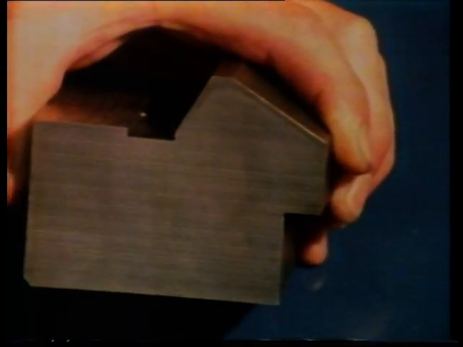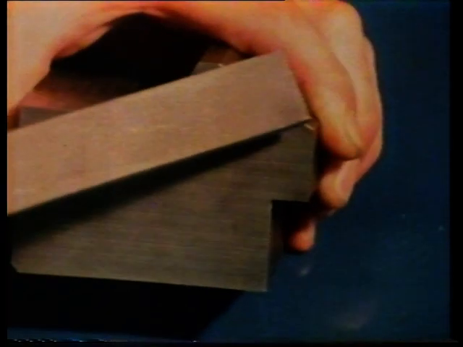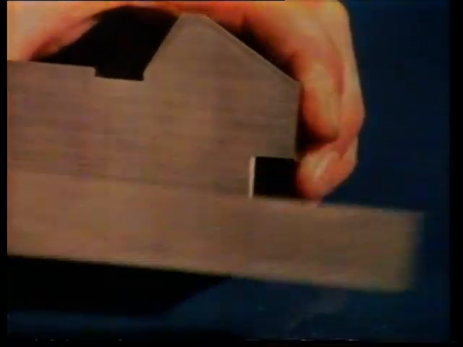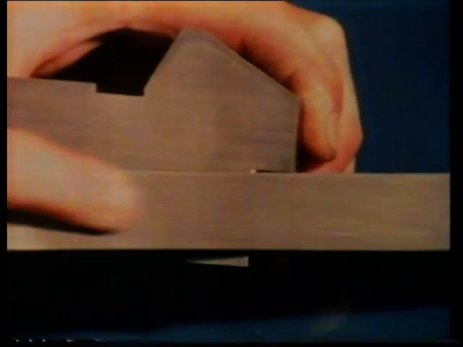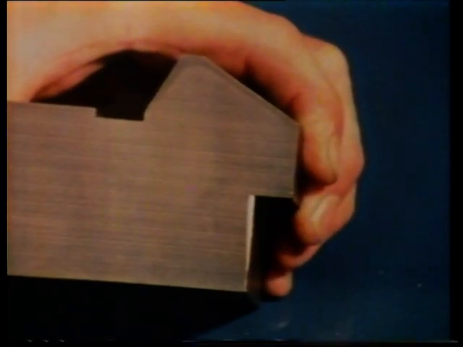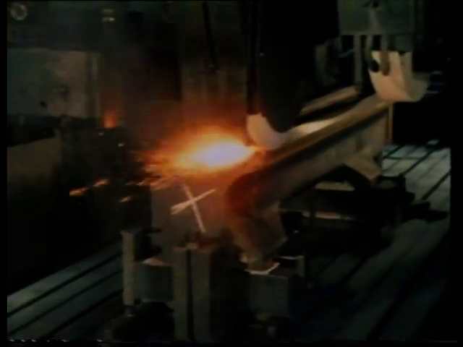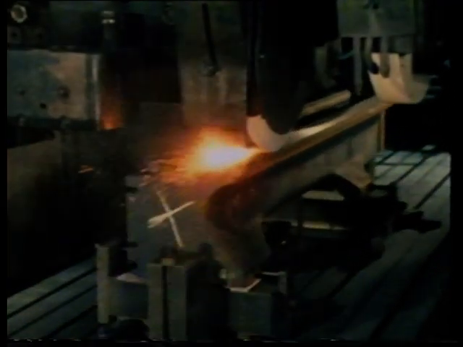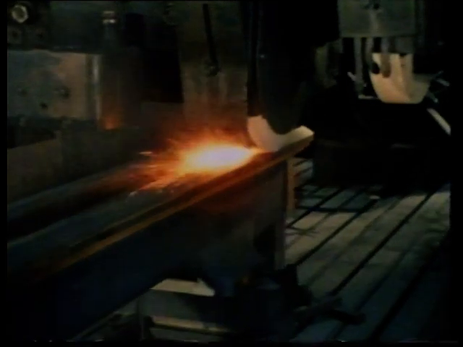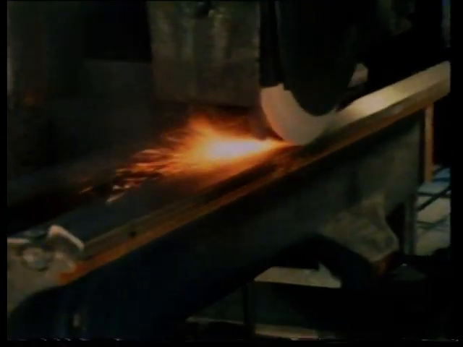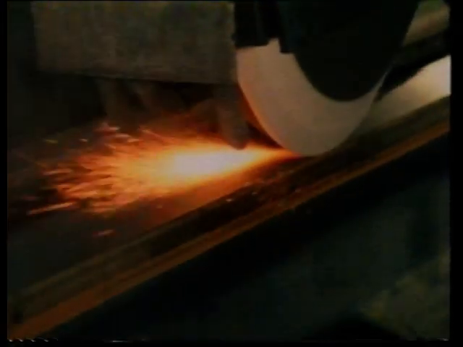We can test this with a file. Here it's hard. But here, where the metal wasn't heated and cooled, it's still relatively soft. Once a material has been hardened, any final machining must usually be done by grinding. This process of heating and cooling certain materials to harden them is known as a heat treatment process.